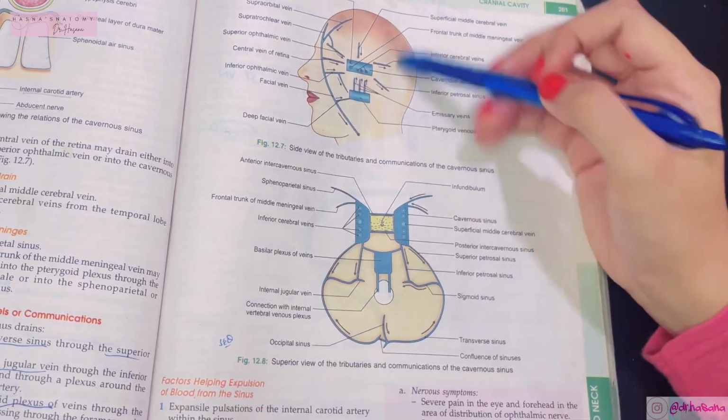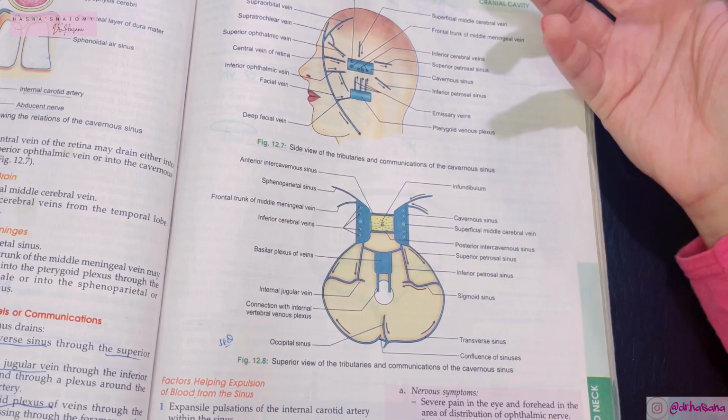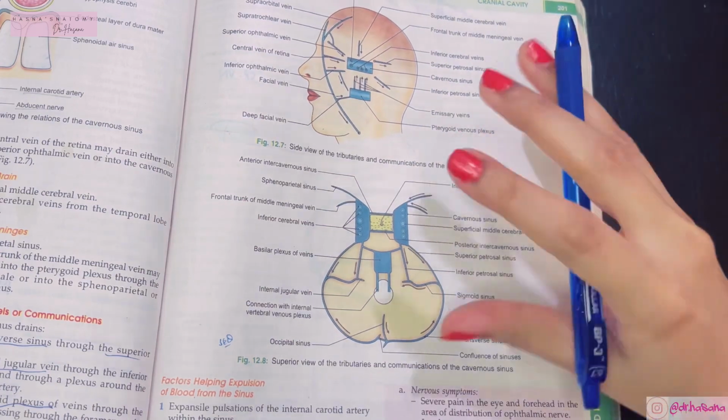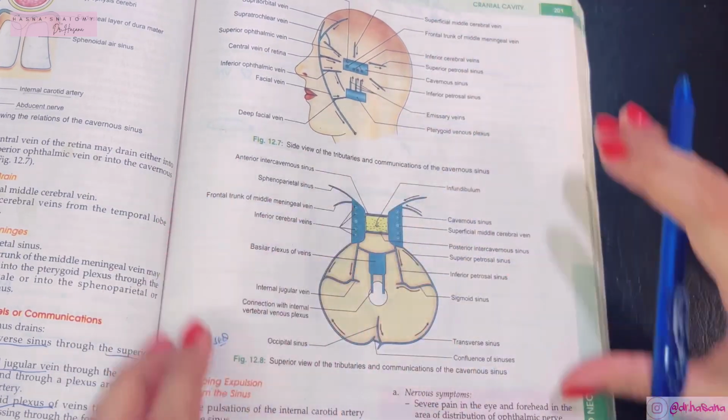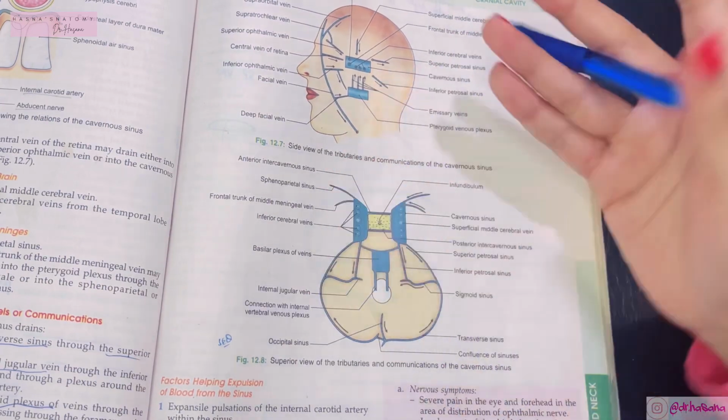Basically, this diagram is telling you an overall view of the cavernous sinus, what connections is it forming. And in this diagram, it's basically giving you a gist of how all the sinuses are connected to each other and also showing some important relations of the cavernous sinus.